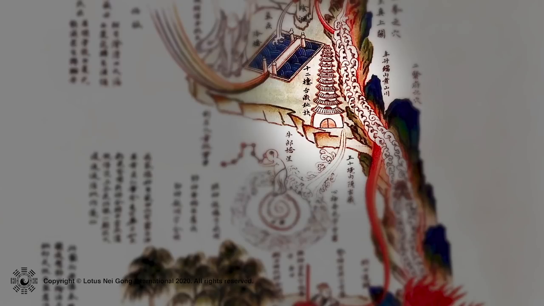Then we go further up. We get to a pagoda. This is the 12-tiered pagoda, or 12-tiered temple, that represents the throat, the trachea, and the sticking points within the neck. Now I know within the cervical vertebrae there's normally 7, that's true, but they talk about the 12-tiered pagoda representing the regions of the throat that the qi must pass through.